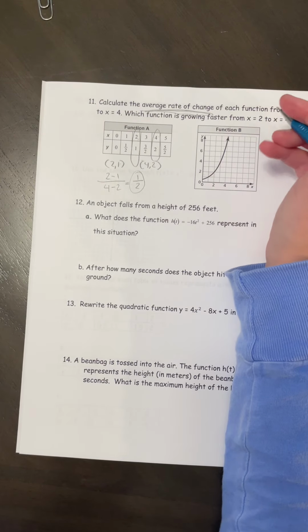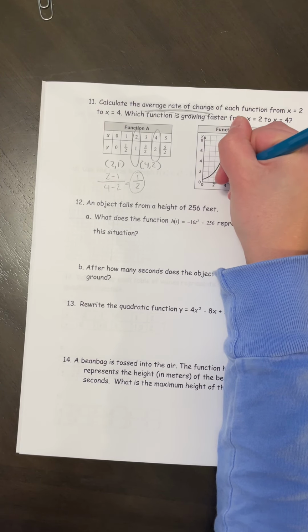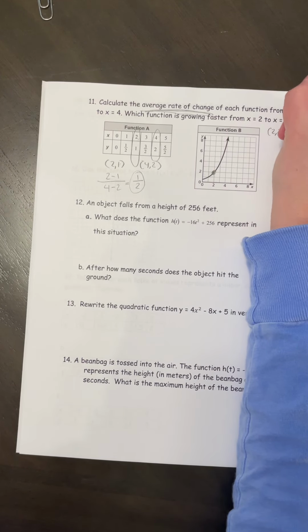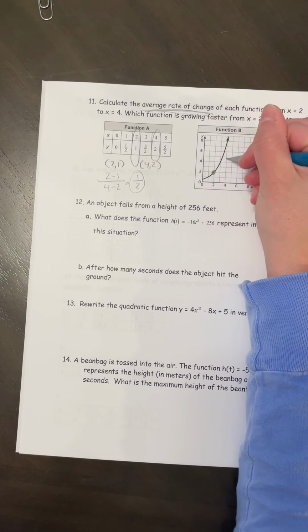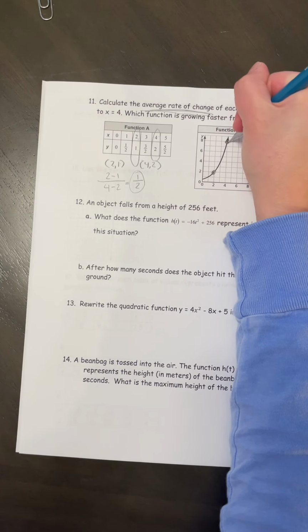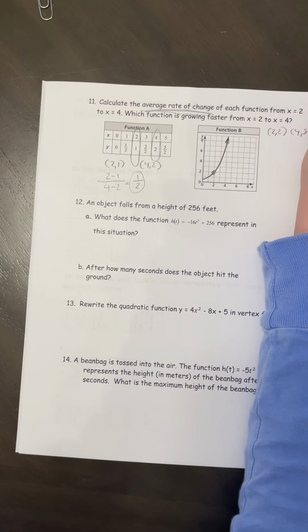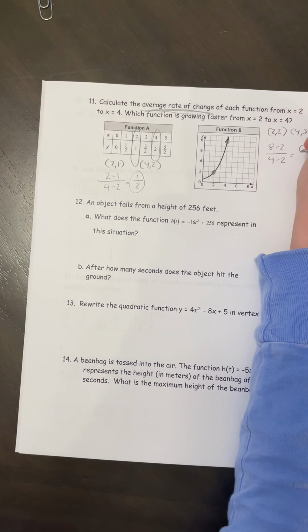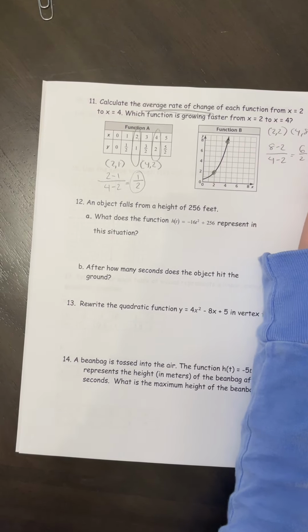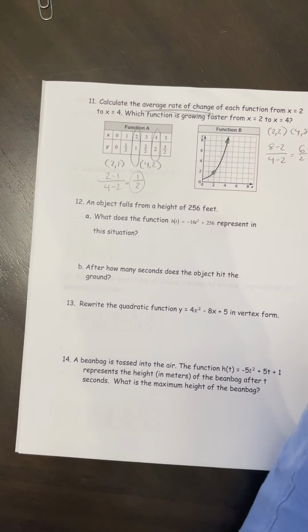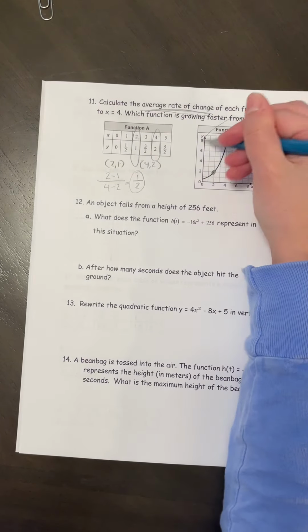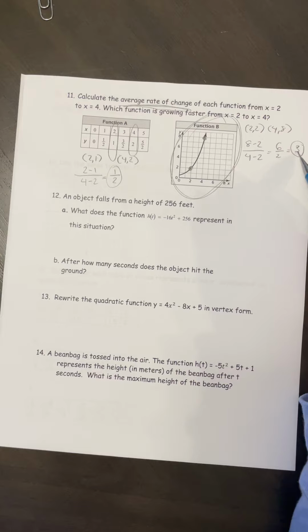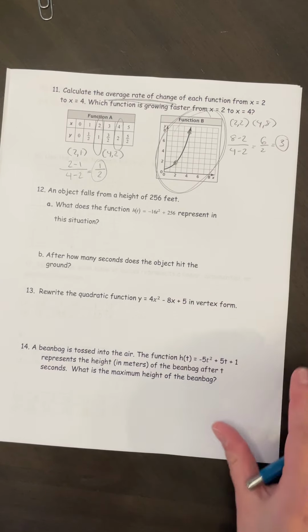Now the slope of this one, x equals 2. You're going to go to x equals 2 on your graph, go up, you hit the graph here. So that's a point. That's the point 2, 2. Then go to x equals 4 on your graph, go up until you hit the graph, and that's 4, 8. Find the slope, 8 minus 2 over 4 minus 2, which is 6 over 2, which is 3. Okay, so those are the average rates of change, the slopes, and the one that is growing faster is function B, because that's a greater number, 3. Sorry, moving the paper out of the frame.